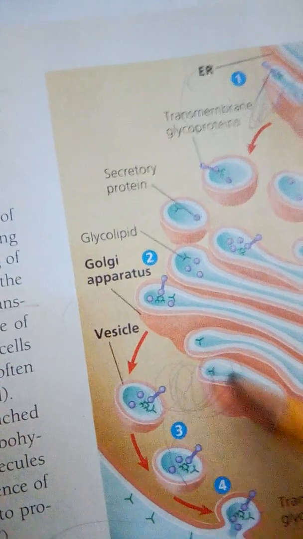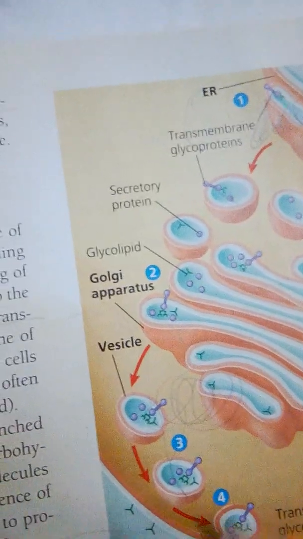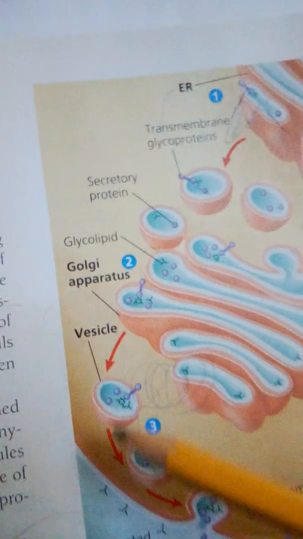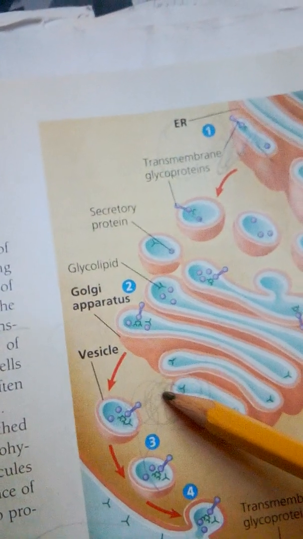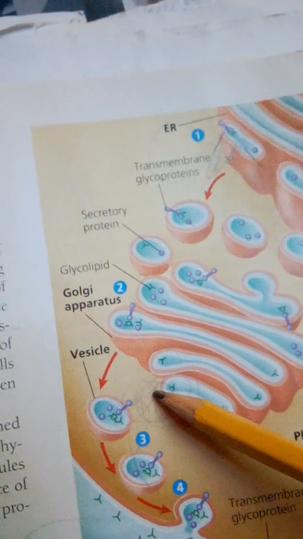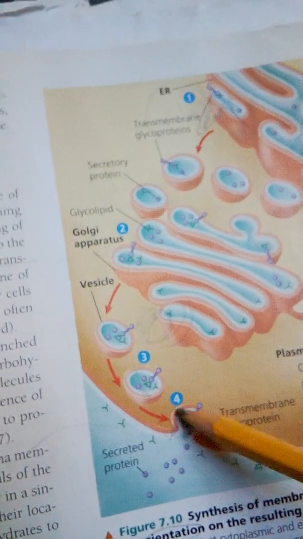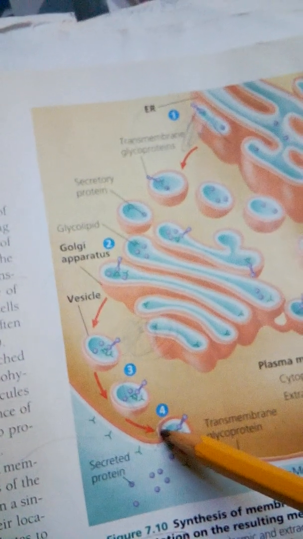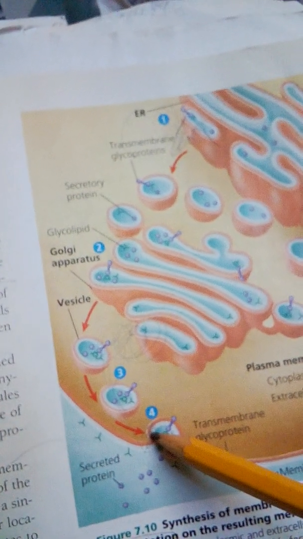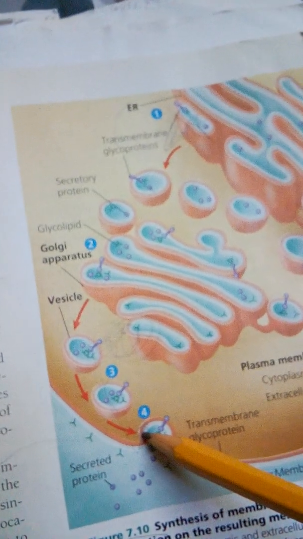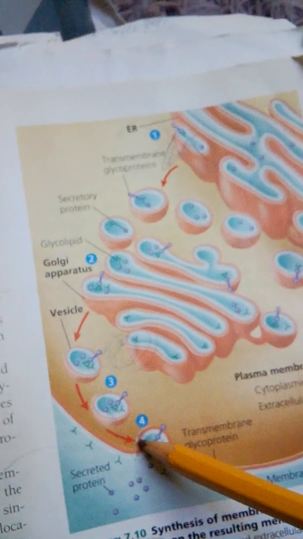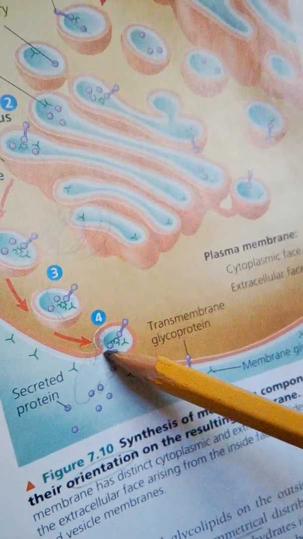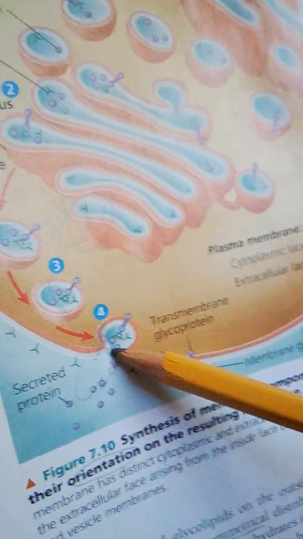Transmembrane proteins (dumbbells), membrane glycolipids, and secretory proteins (the spheres) are transported in vesicles to the plasma membrane. Notice the fourth stage, number 4. There the vesicles fuse with the membrane, releasing secretory proteins from the cell. Vesicle fusion positions the carbohydrate of membrane glycoproteins and glycolipids on the outside of the plasma membrane.